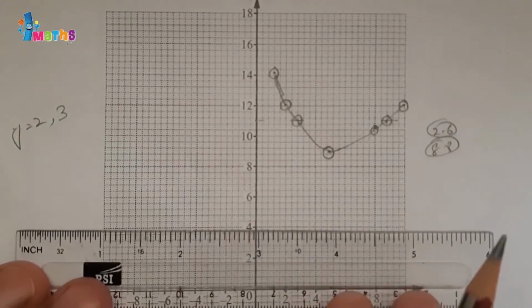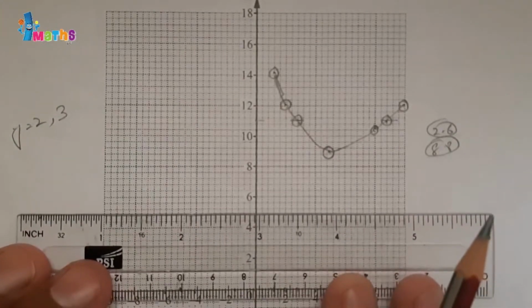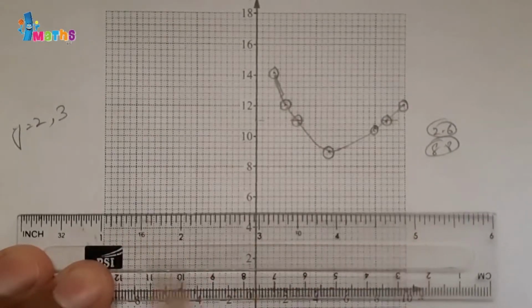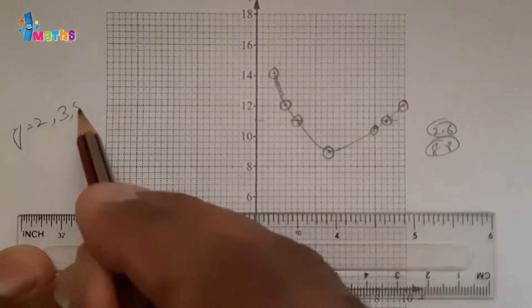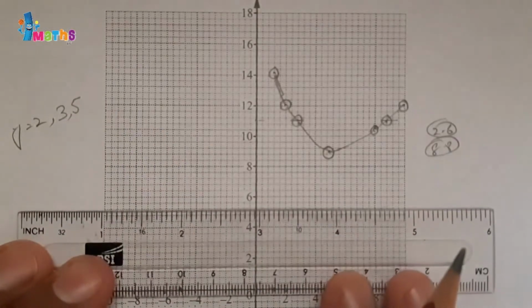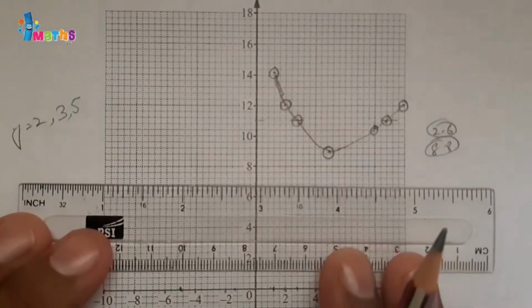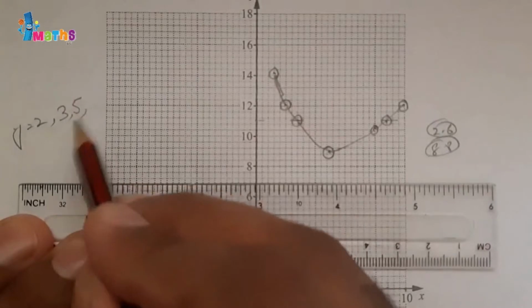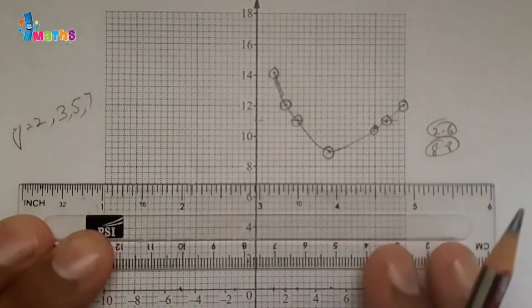Next prime number is 5. y is equal to 5 is also not intersecting the graph, so 5 will also be included in the answer. Next prime number is 7. So 7 is also not intersecting the graph, so 7 will be included in our answer.